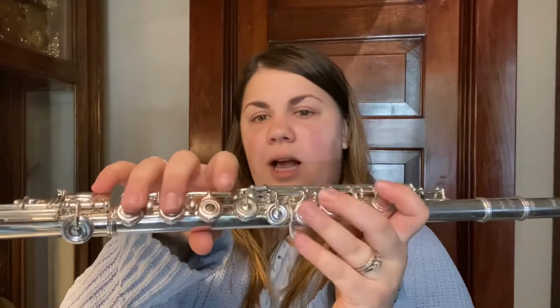So how do we make a sound on the flute? And this is just one version of the flute. There are other versions of the flutes, which we will get to look at in a moment. But for now, we're talking about the main flute that you might see at school. Somebody at school might be playing this flute.